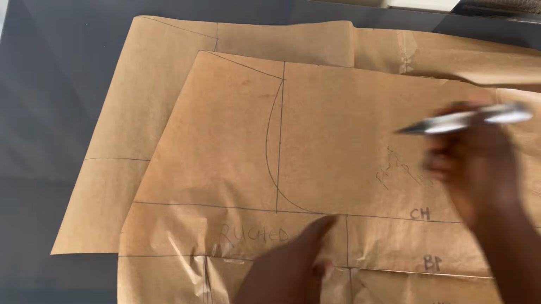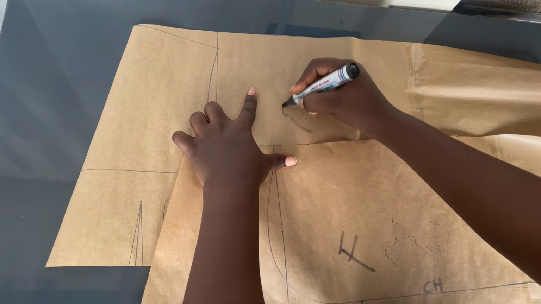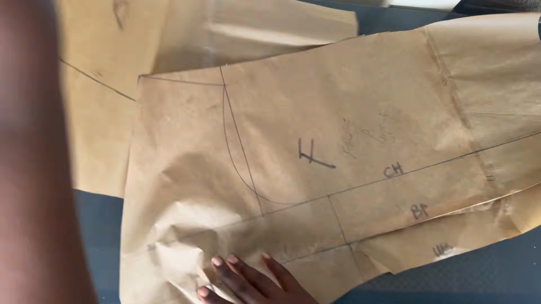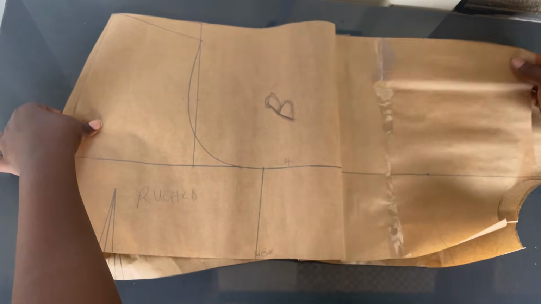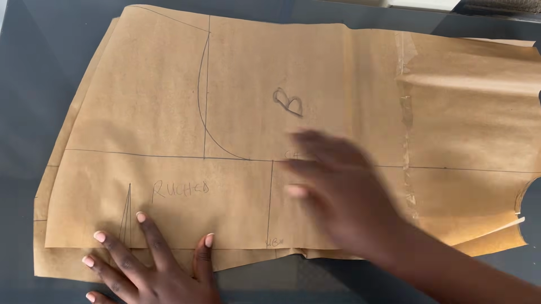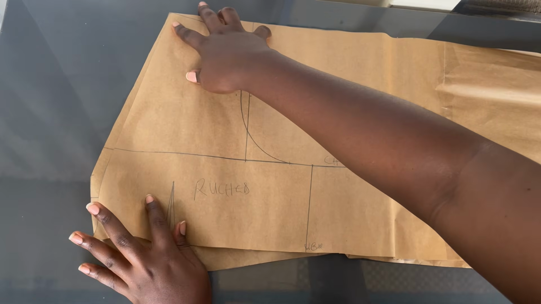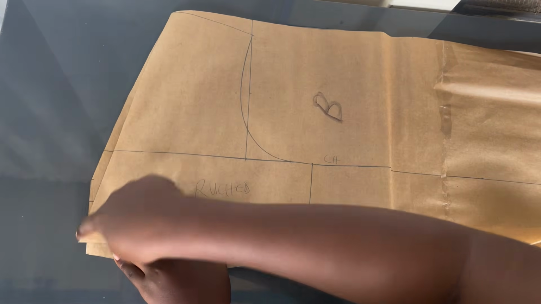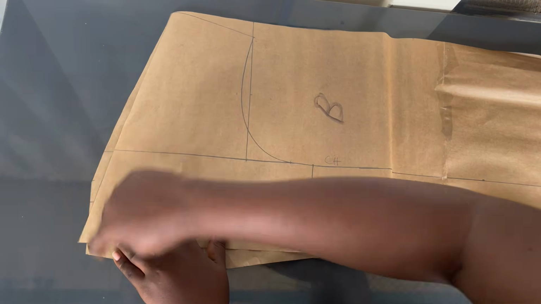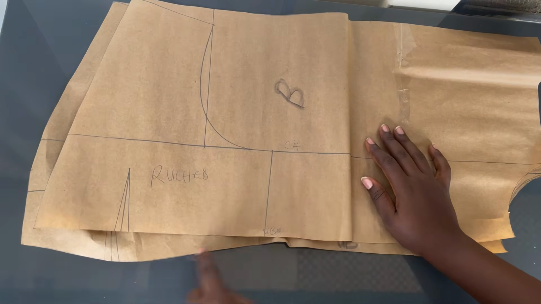Now I'm bringing in the two top pieces. I have the front here and I have the back right behind it. I'll place them so you can see the little differences they have. So this is the back. It's straight from the top down to 12.5 inches, which is a bit higher than the front part at the center.